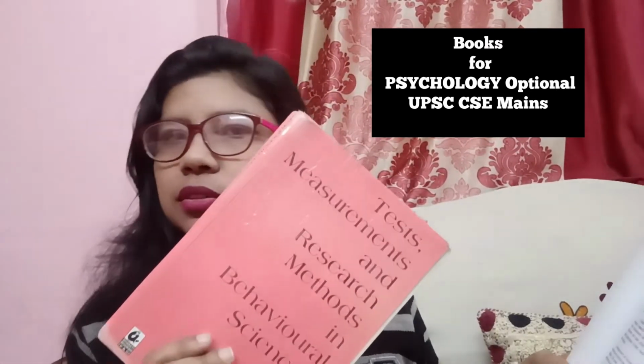Then we have another unit which is research methods. The name of the unit itself is research methods, but there are also statistics topics included in this unit. For unit 3 also the same book, research methodology, and there are other statistics related topics included in the later section of this book. But for statistics, if you want to buy separate books, you can always go for a standard statistics book, and here I will suggest this book, Statistics in Psychology and Education by Henry E. Garrett.